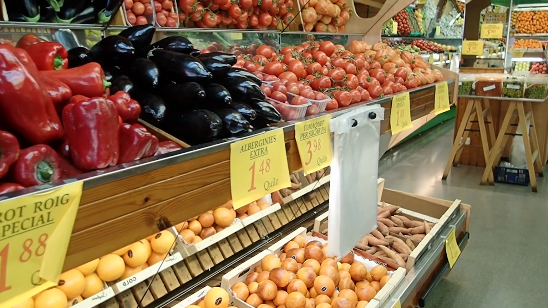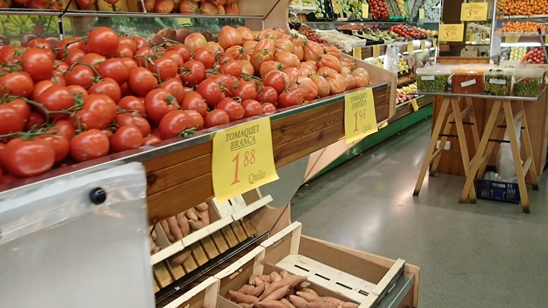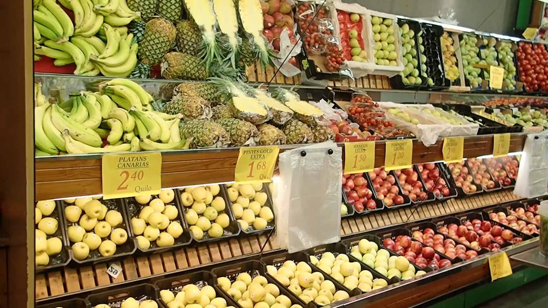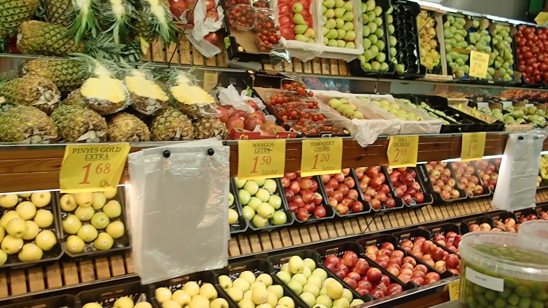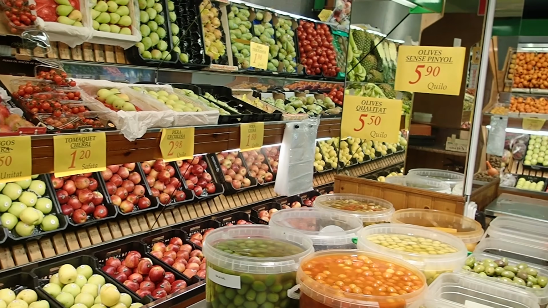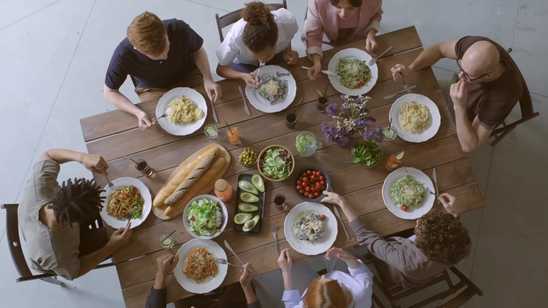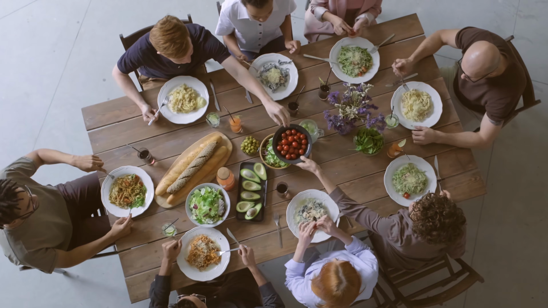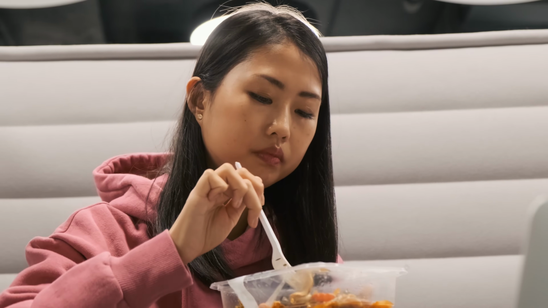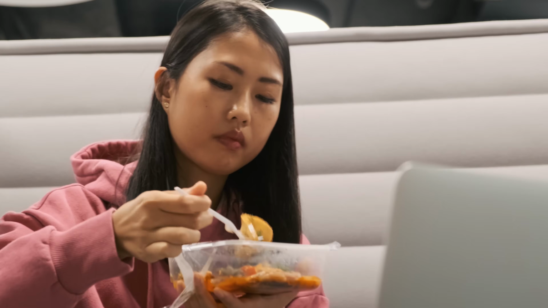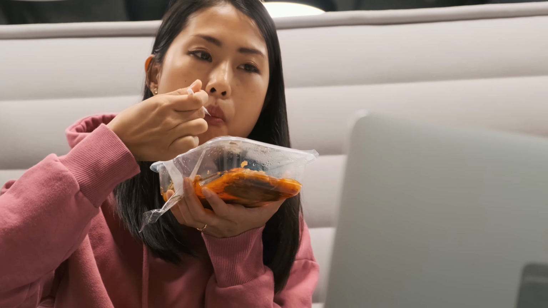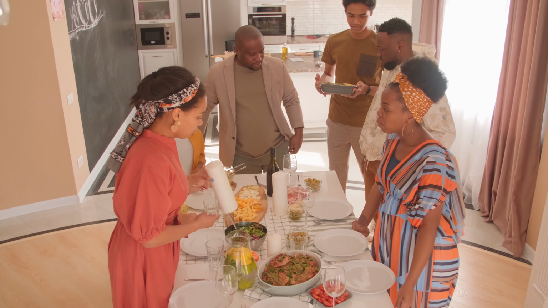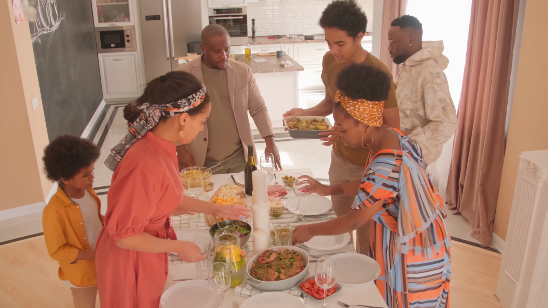Alright, you found a recipe that you really want to try. But before you hit the grocery store, check the yield of that recipe. How many servings does it make? Because maybe you're hosting a feast and need a whole lot more than that recipe calls for. Or maybe you don't need nearly as much as that recipe makes. Let's learn how to convert a recipe's yield so you can make exactly as much food as you need.